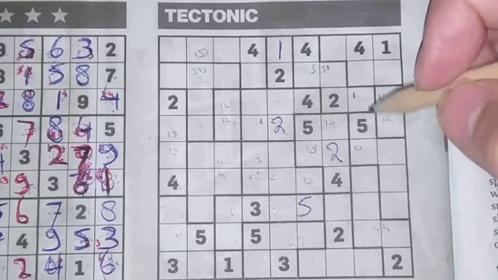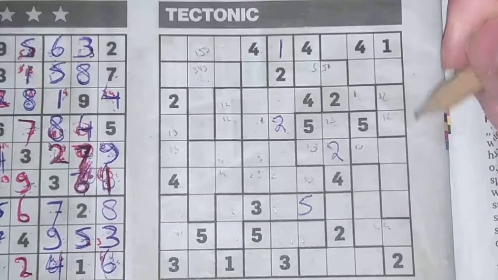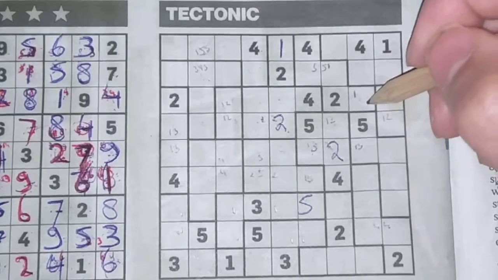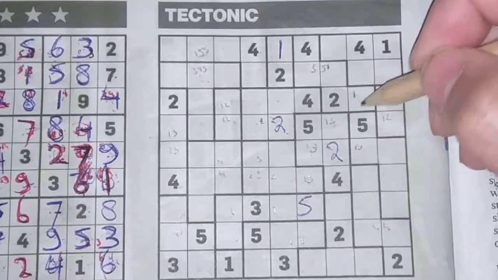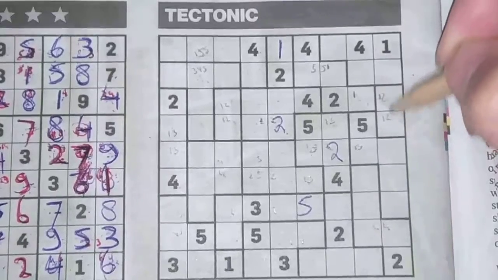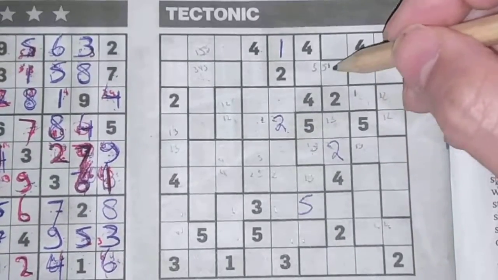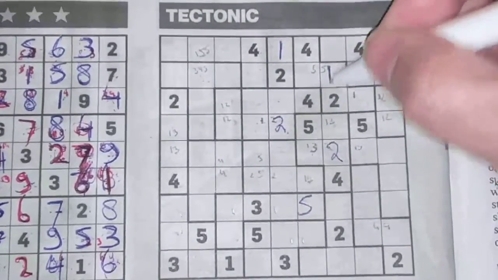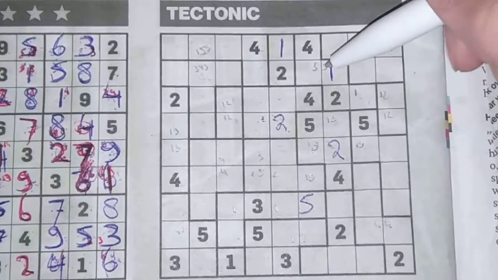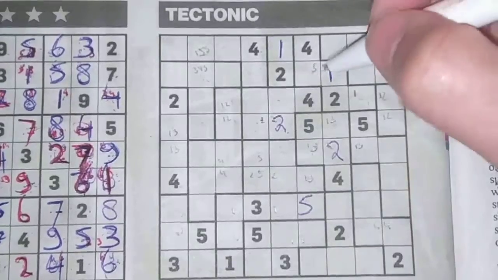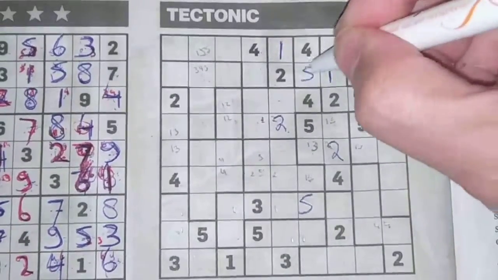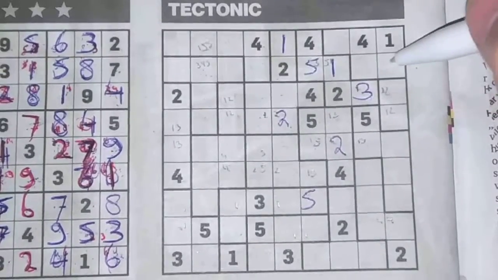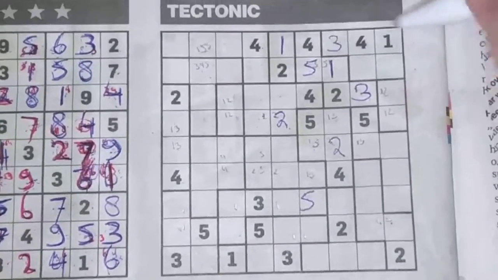Then this cannot be a 1. Suppose it's a 1, I cannot fill in one of those 2 boxes a 1. So the only place for the 1 should then be there. Yes. 5 is left. Here I cannot place the 5, so this should be a 3. I cannot put the 3 in one of those 2 boxes, so the 3 should be there.